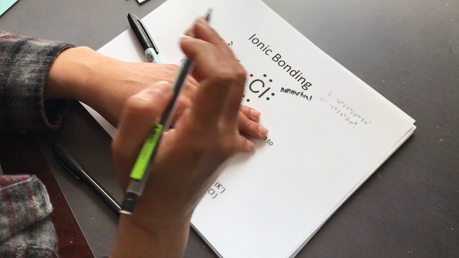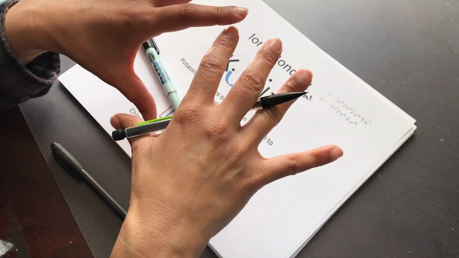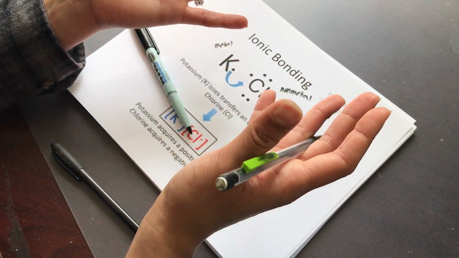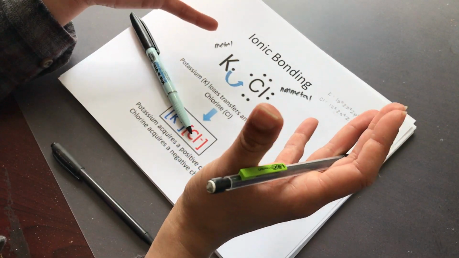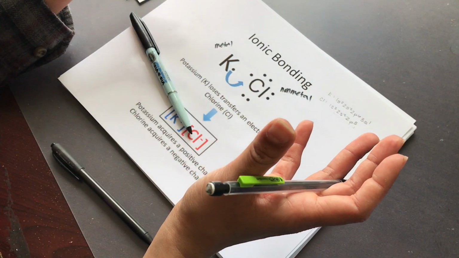The reason that we're always looking for noble gas configuration is because we know that the noble gases have their shells completely filled and are very, very unreactive. This is our goal, because if your element is continually unreactive, then it's going to be left alone by things that are in the air around it.